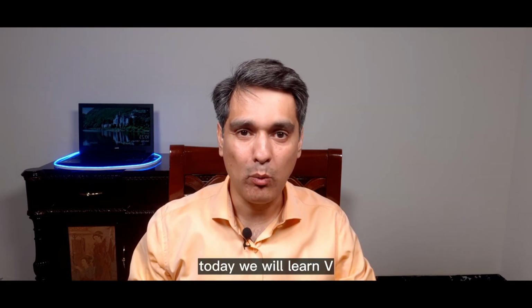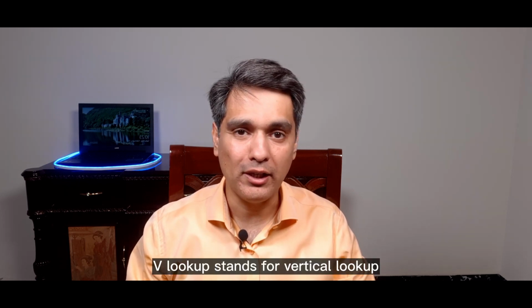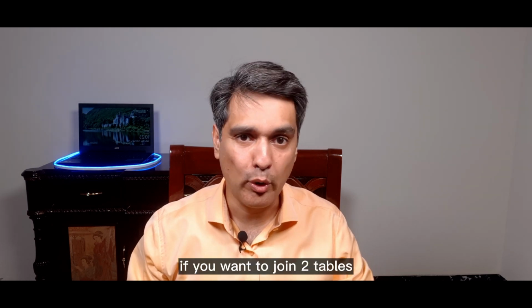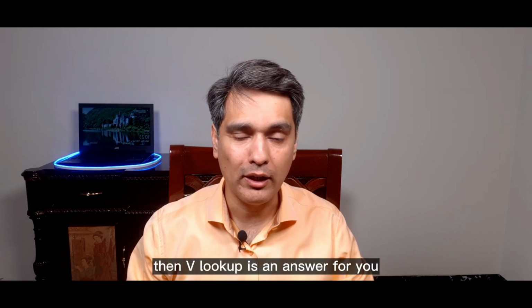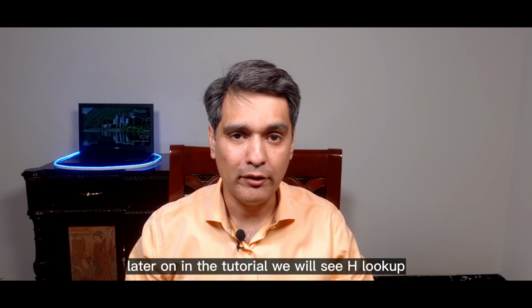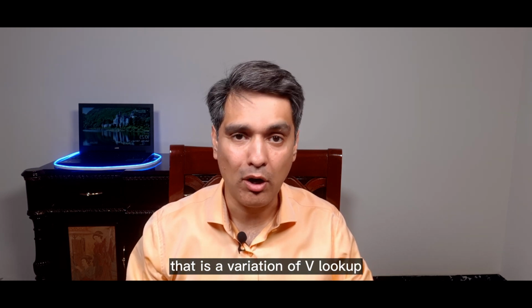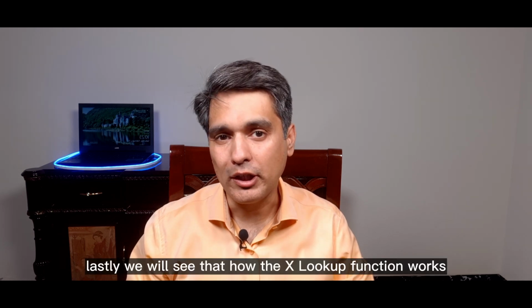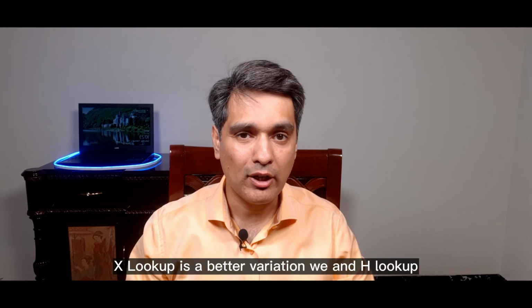Today we will learn VLOOKUP, HLOOKUP and XLOOKUP functions. VLOOKUP stands for vertical lookup and looks up data in a vertical list. If you want to join two tables on the basis of a common data column, then VLOOKUP is the answer for you. Later on in the tutorial, we will see HLOOKUP, which is a variation of VLOOKUP and looks up data horizontally. Lastly, we will see how the XLOOKUP function works. XLOOKUP is a better variation of VLOOKUP and HLOOKUP.